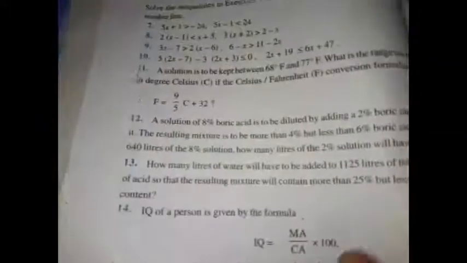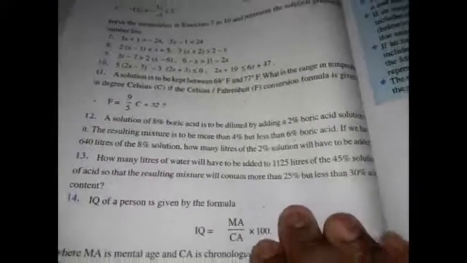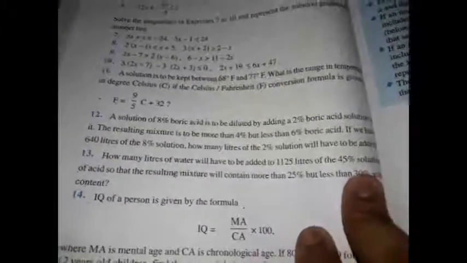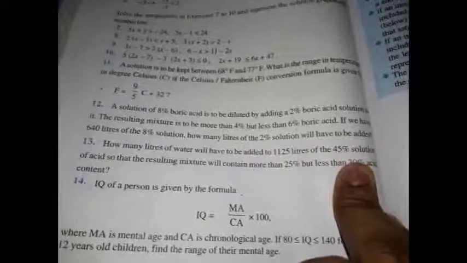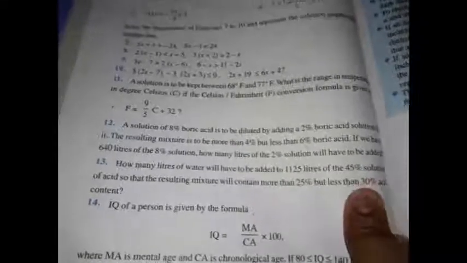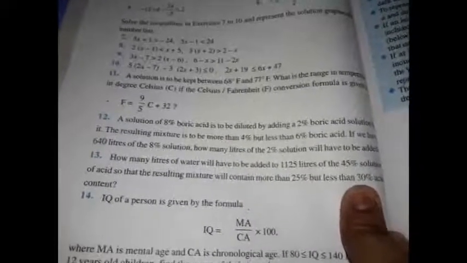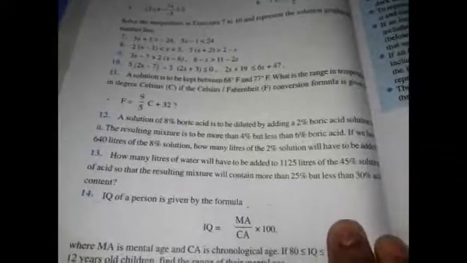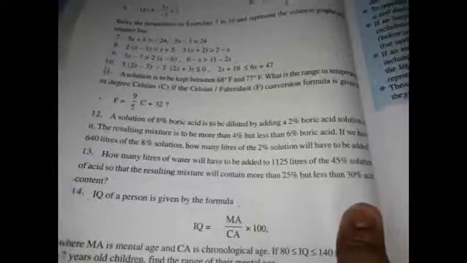Now let us see the next question. 13th question: how many liters of water will have to be added to 1125 liters of the 45% solution of acid so that the resulting mixture will contain more than 25% but less than 30% acid content? So we need to find how many liters of water.